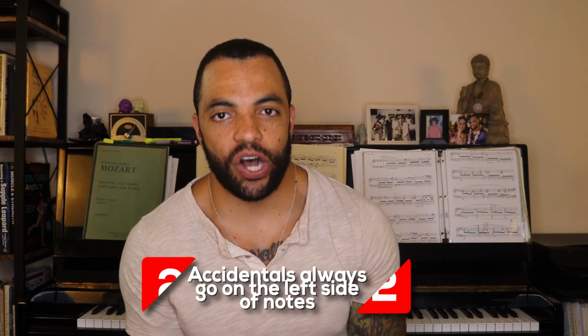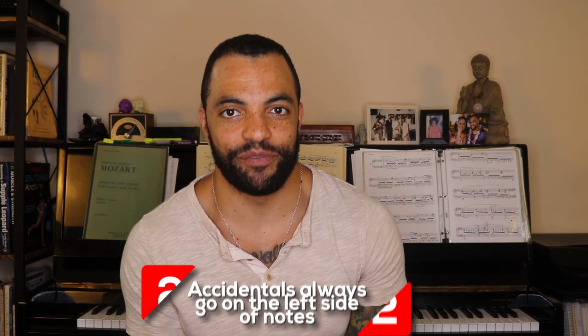So the second rule: accidentals are always on the left side of the notes. To be fair, it is kind of confusing because we call something a C sharp or a D sharp, and the accidental in the name is after the letter name. But when it's written on sheet music, they always go to the left of the note.